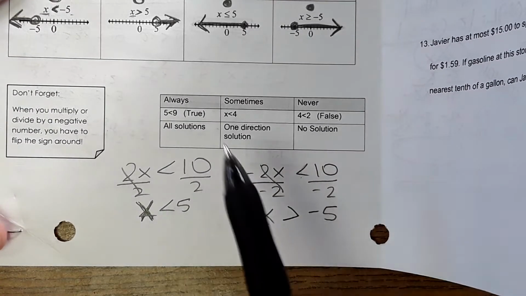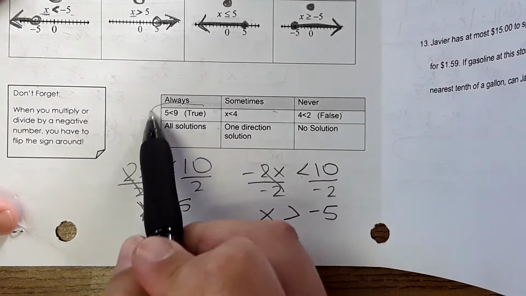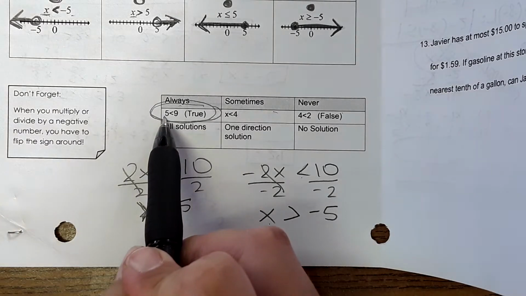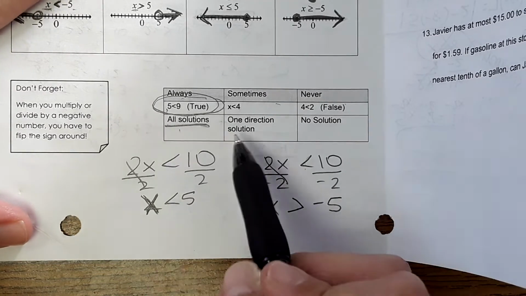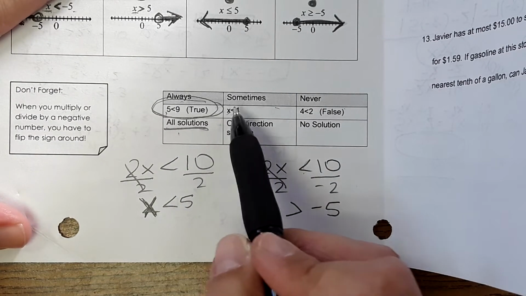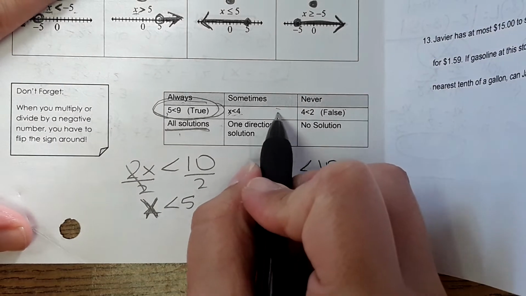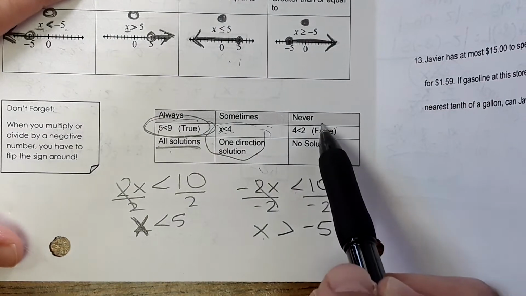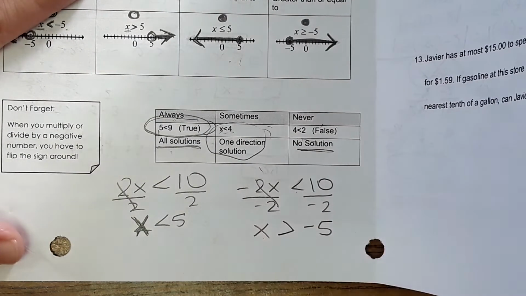Okay, and here are different solutions that you might get. If the inequality comes out like this, where it comes out with a true statement, like 5 is less than 9, all solutions would be correct for that inequality. If you get something like x is less than 4, which is what we're getting pretty much today, it'll be going in one direction like we see on the number line. And then if it comes out to a false statement, then there's no solution for that inequality.